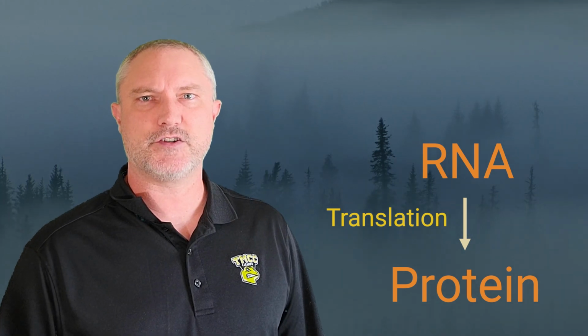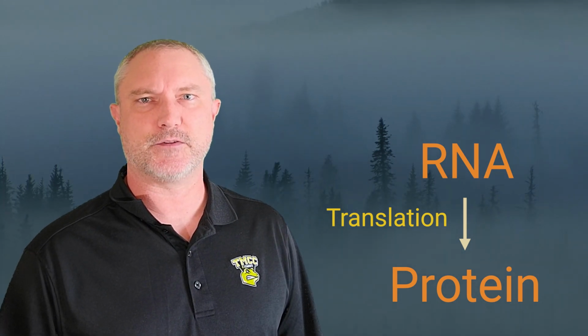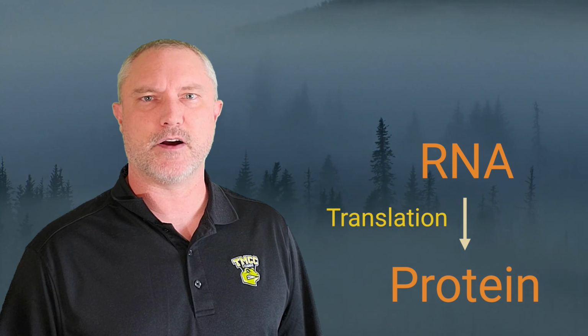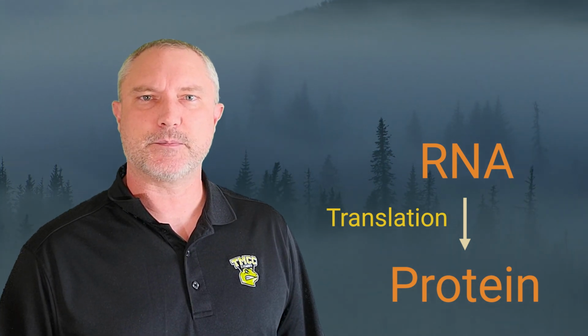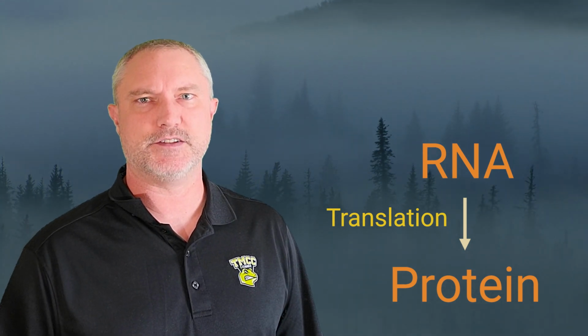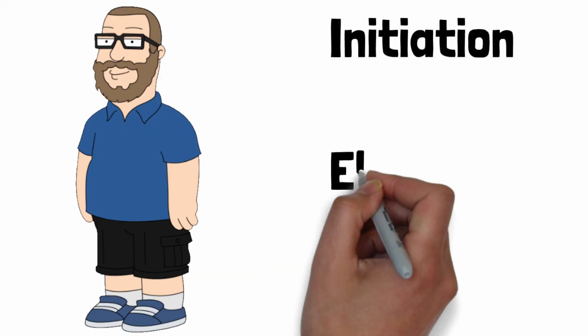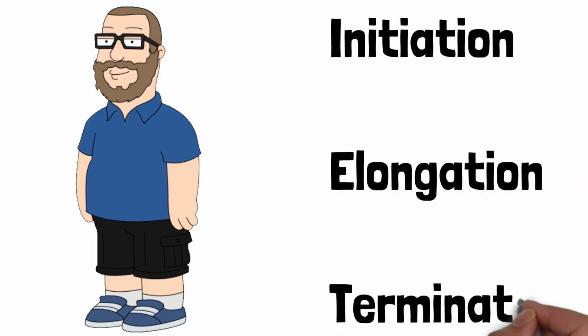Let's look at how translation works, and we will see how these transfer RNAs help translate the messenger RNA into amino acids. The basic process of translation involves 3 steps. They are initiation, elongation, and termination. Let's look at an overview. Then we can dive into specifics.